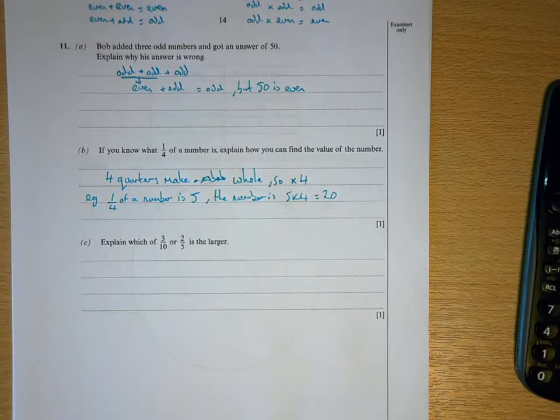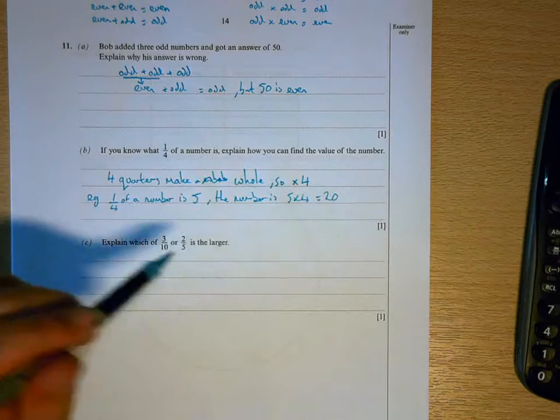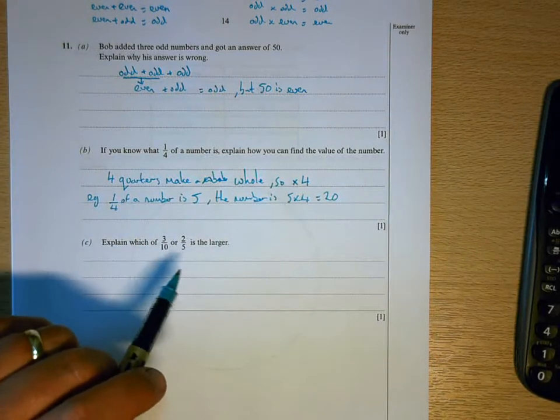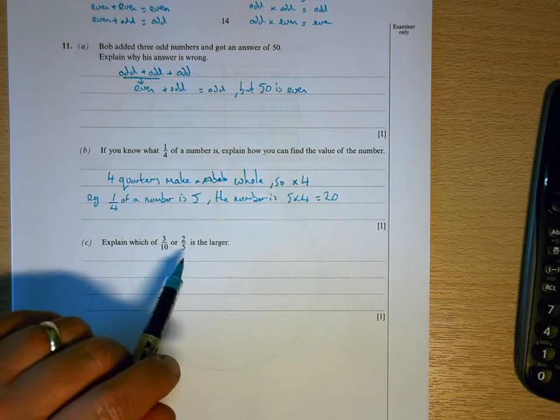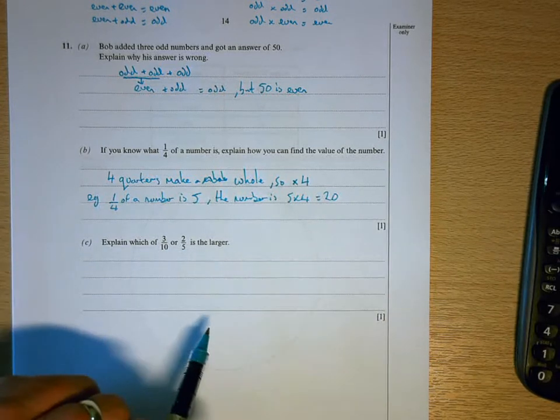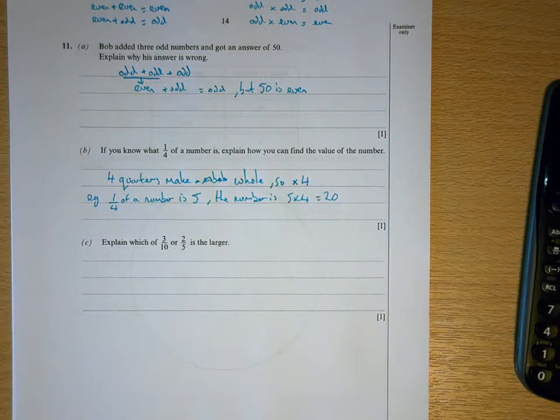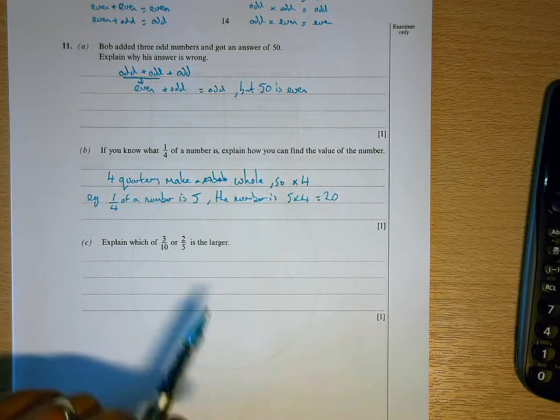Part C, explain which of 3/10 or 2/5 is the larger. Now when we were looking at the paper 1 questions on fractions, what I was saying there, and the same thing applies here, you can't add or subtract fractions unless the number on the bottom, the denominator, is the same. And it's the same if you're comparing them. It's difficult to say which one is the larger unless they are out of the same thing.